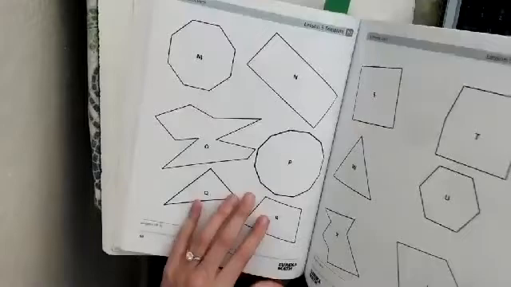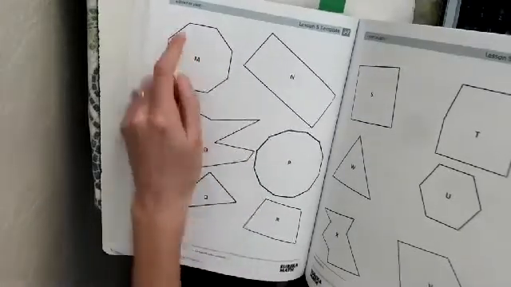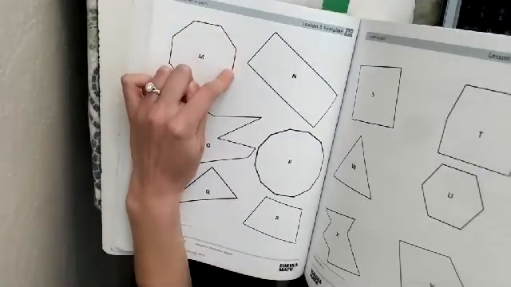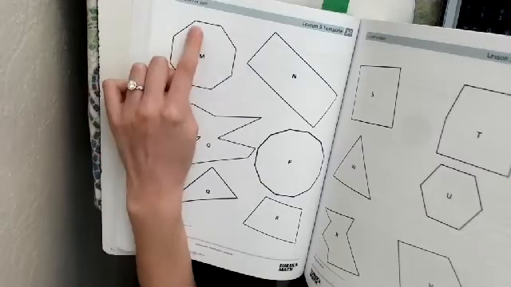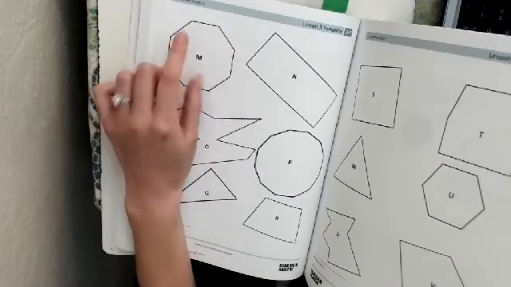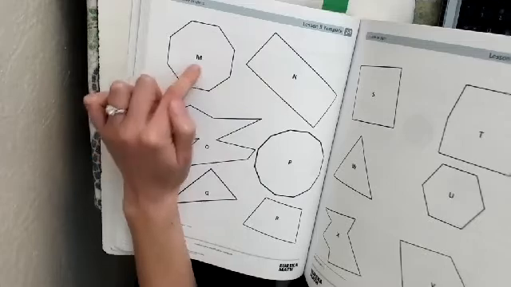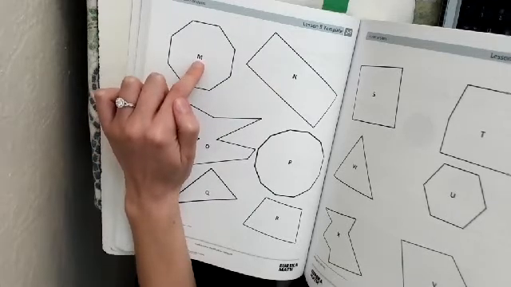So now I'm going to start talking to you about it. The main term I'm going to try to teach you today is a regular polygon. And that just means when all the sides of the polygon are the exact same length. So if we take a look at some of the shapes I was showing you, we look at this page, for example, you'll see on shape M, all of these sides are the same length as each other. There's not some sides that are longer or shorter. They're all the exact same length. So M is a regular polygon.